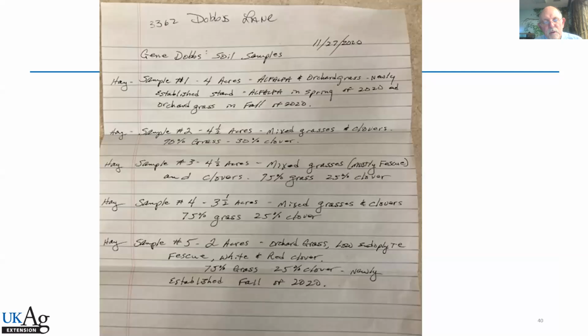Once again, we're going to ask you a few things, and this was Gene Dobbs' soil that he brought in, and this is what he brought in. He's done enough soil samples in the past that he is able to know what we need as an extension service. So he has sample 1 being a hay field, 4 acres, and it's alfalfa orchard grass. It says here that it's recently established, and that he established some orchard grass in this same field in the fall of 2020. So he seeded in the spring with alfalfa and came back and put orchard grass in that same field in the fall. So that's good information for me as an agent to know, okay?